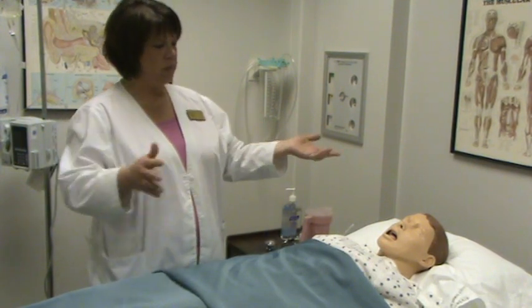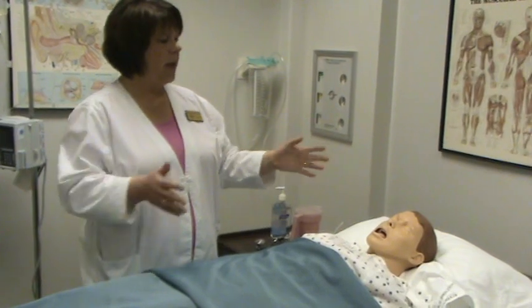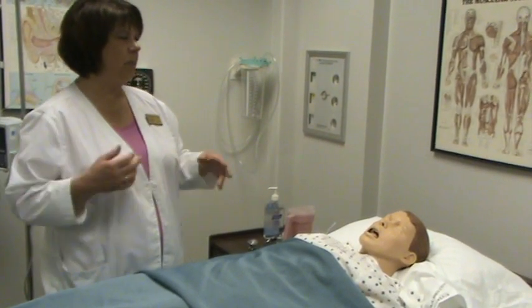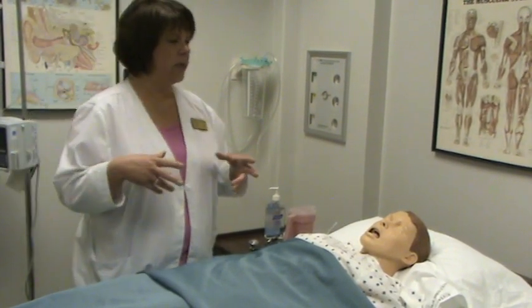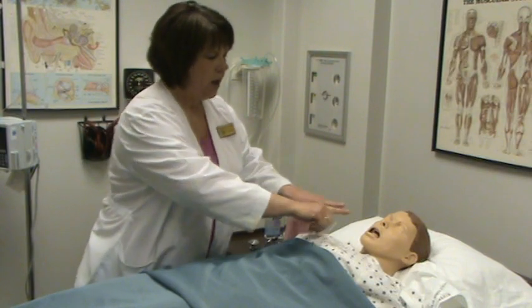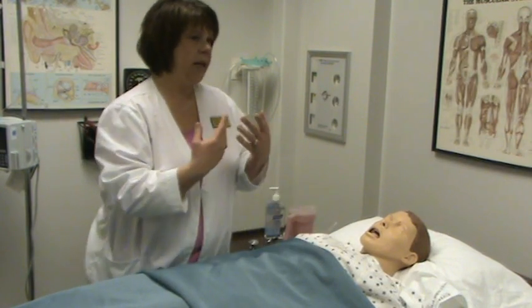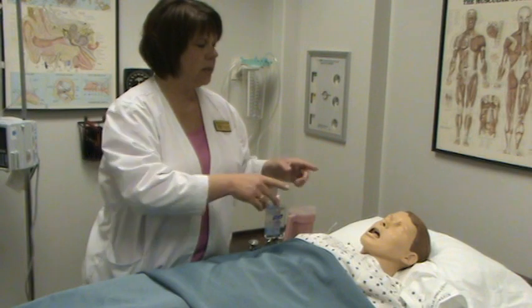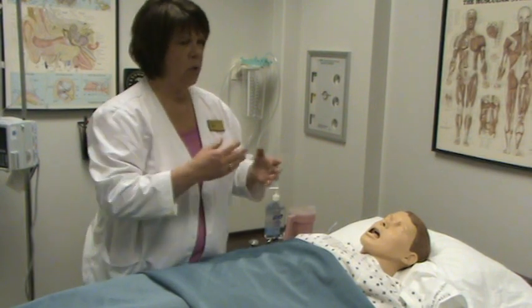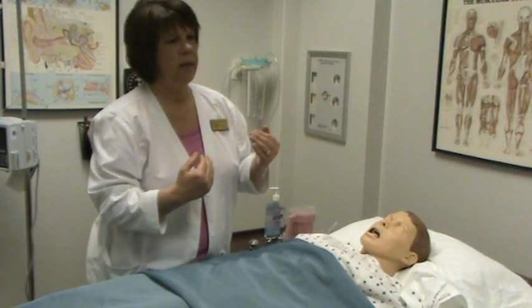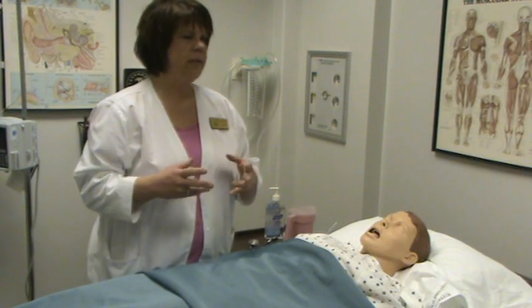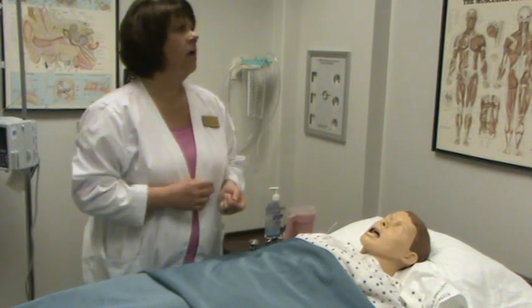One thing I might do first of all is just take an overall look at him, kind of focusing in on his face for part of the neuro. I'm looking for symmetry. Symmetry of his eyes, of his mouth. He might be talking. Is the speech slurred? Is the contour of his mouth equal? Is there any drooping? Can he blink both eyes? Different things like that with the head.